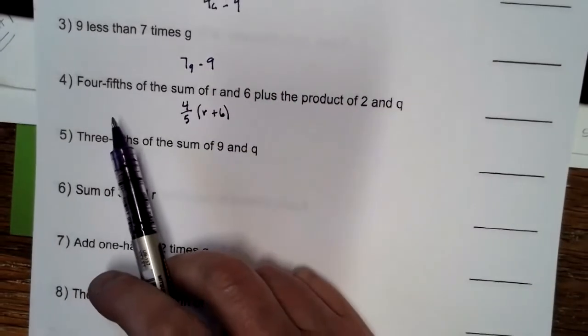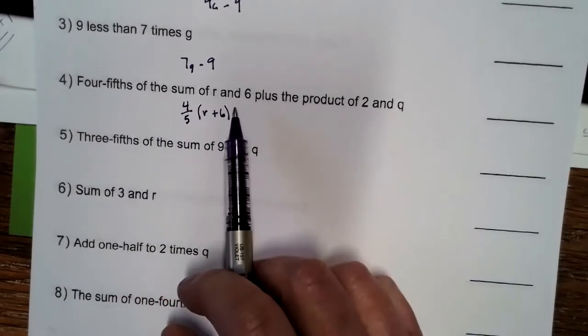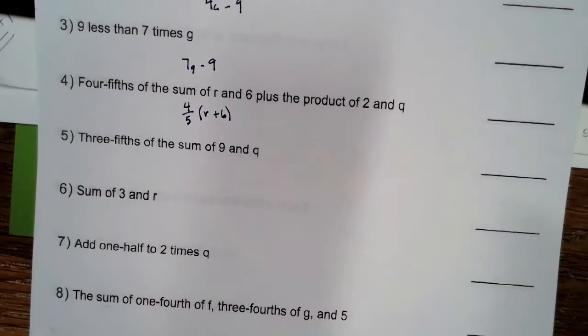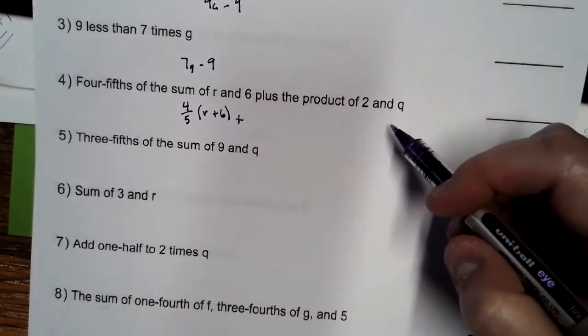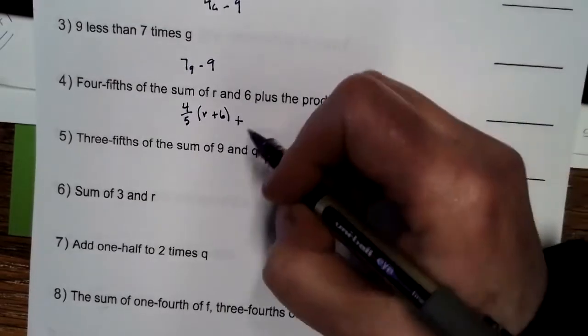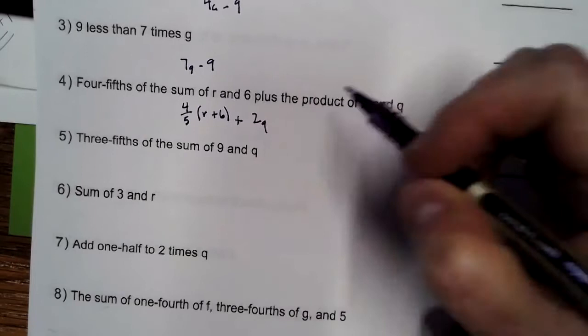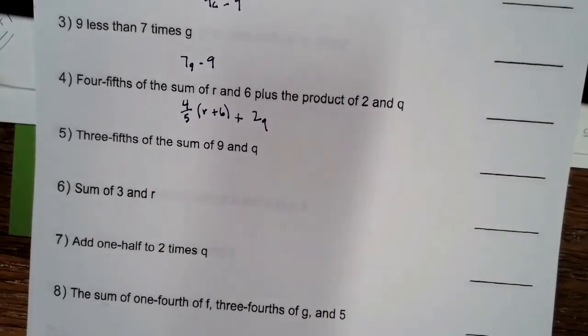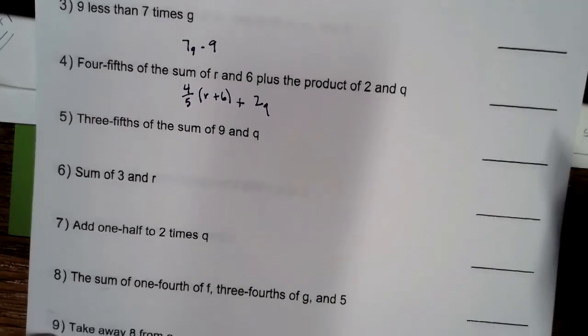So this is 4/5 times R plus 6. Plus, and we keep going, the product of 2 and Q, which is a multiplication. So that's what it looks like: 4/5 times R plus 6 plus 2Q.